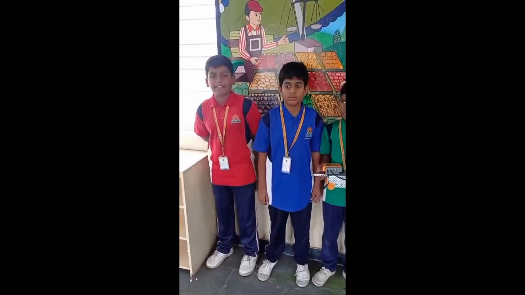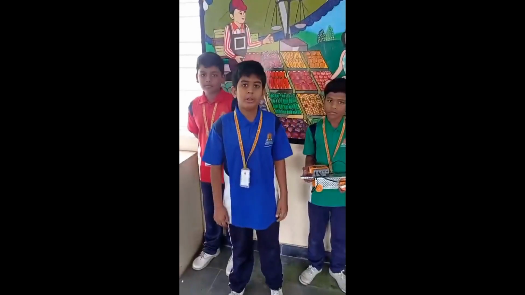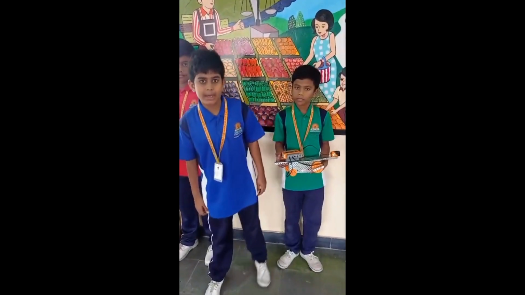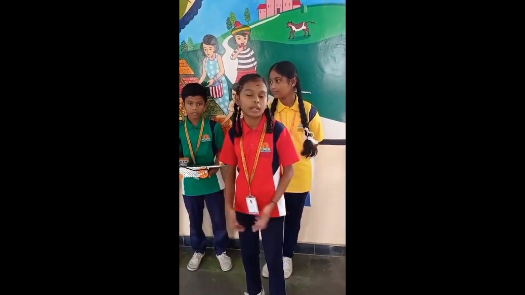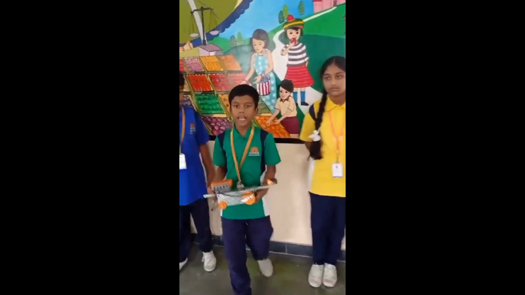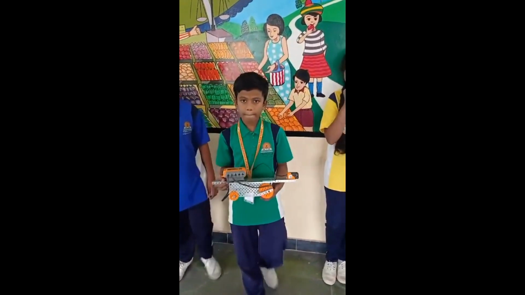We are very happy to say that we prepared a robot called the reverse bumper car. We know that you are eagerly waiting for it. Without delaying it, we can see it now.